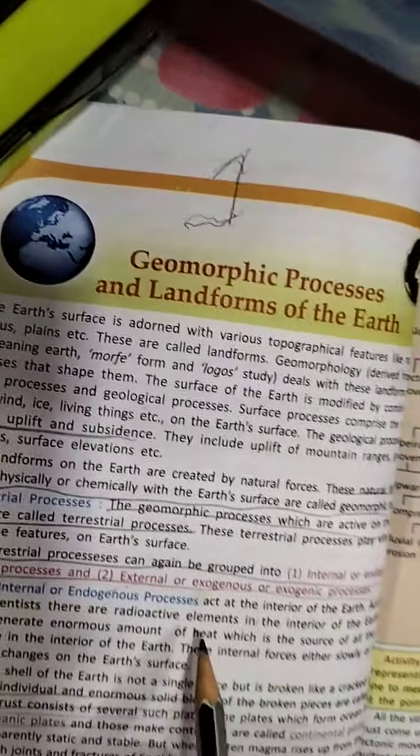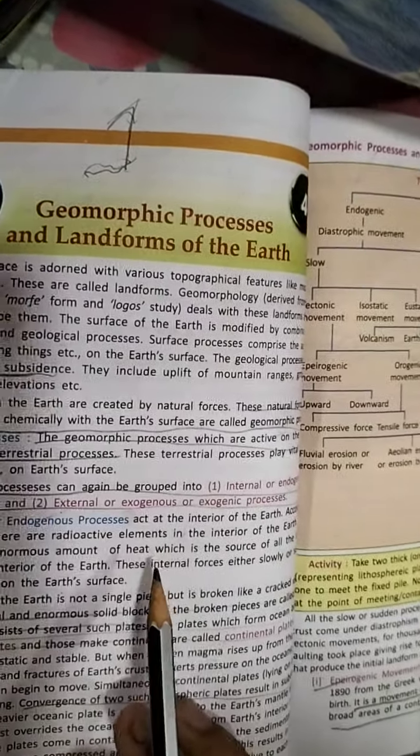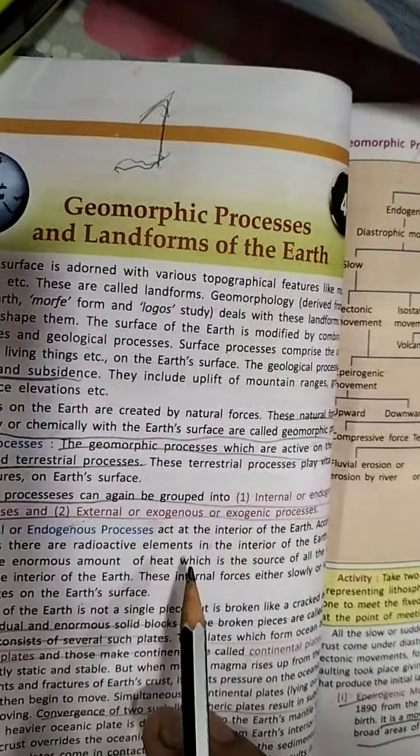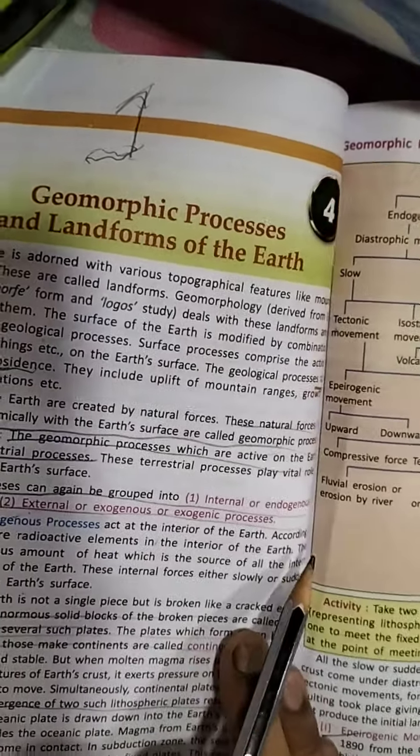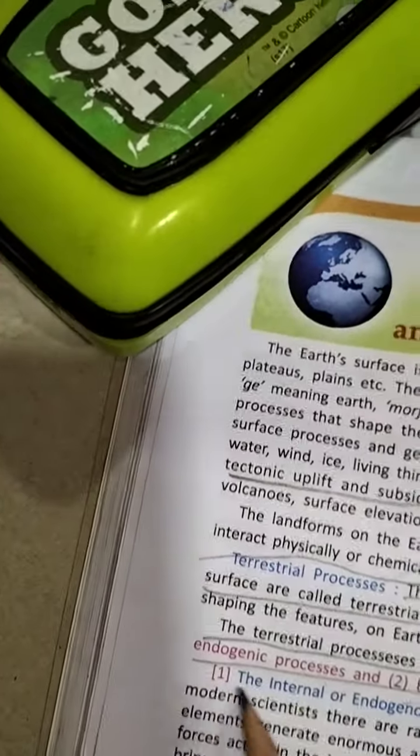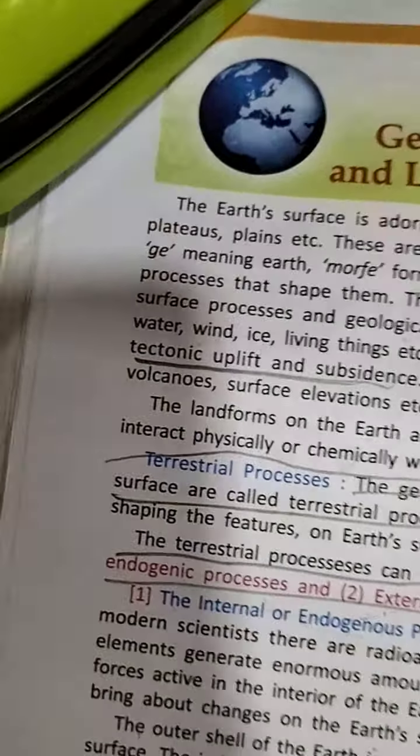And the internal or endogenous process, what are internal and endogenous processes? The internal or endogenous processes act in the interior of the earth. They happen in the earth's interior. We already know it from the name: internal means interior, endogenous also means interior.